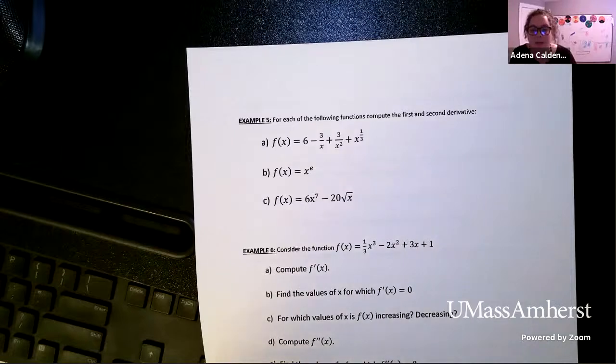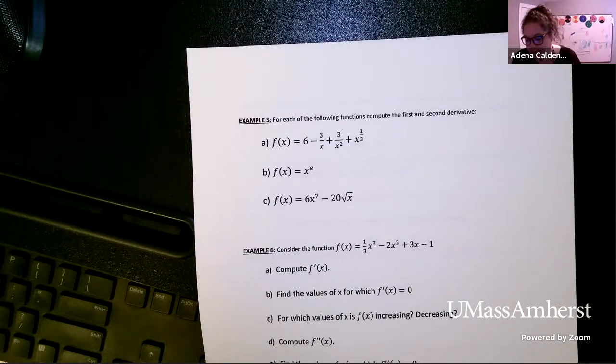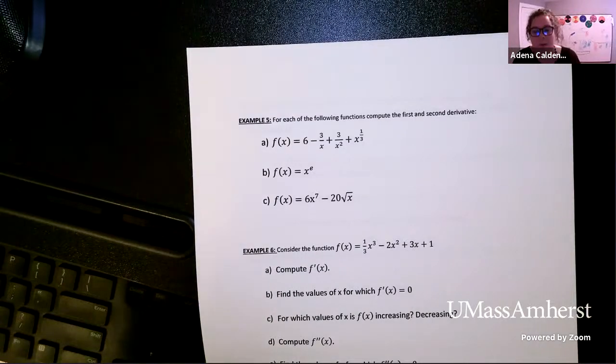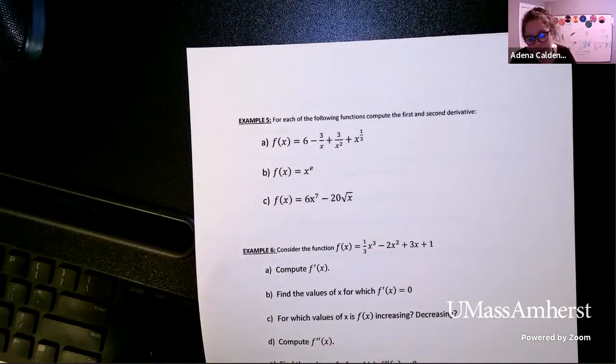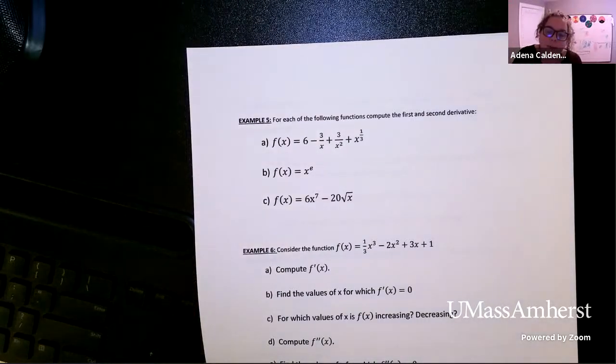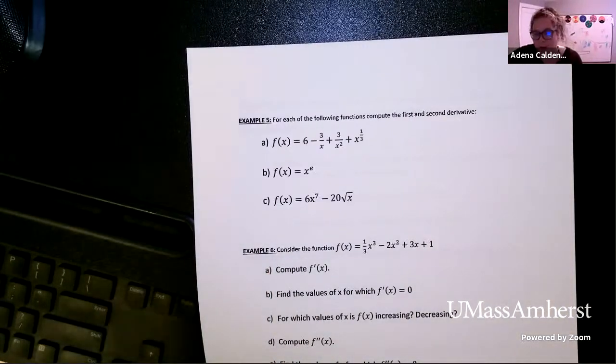For each of these, I want you to find the first derivative and then the second derivative. And you'll notice that for A and C, you're going to have to rewrite them. And for part B, that one's a little tricky. Try to figure out where that e is and what it means. So remember, e is a number, approximately 2.71. So think about how the power rule might apply to part B.